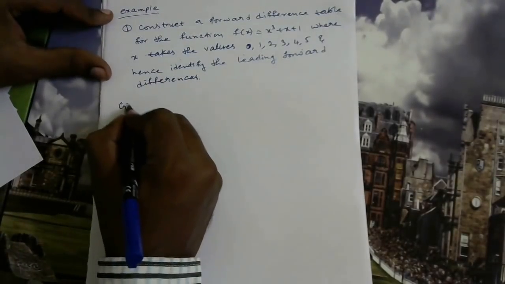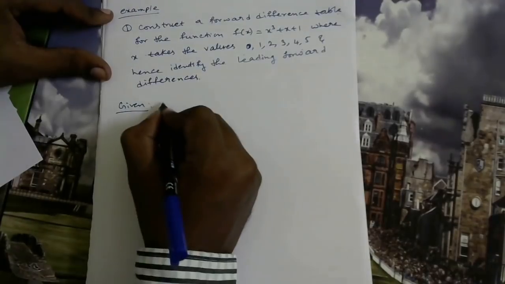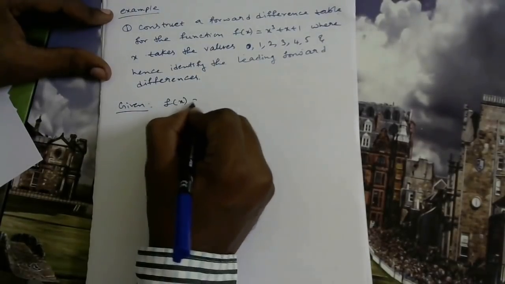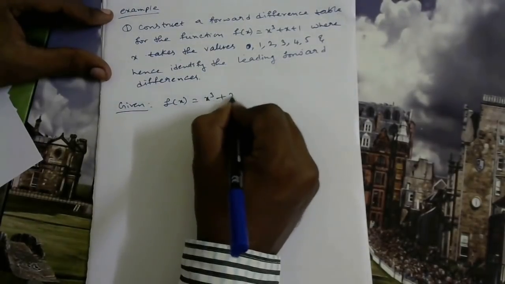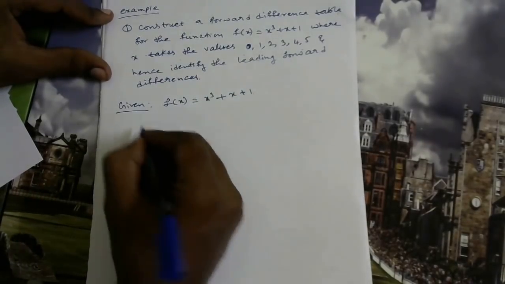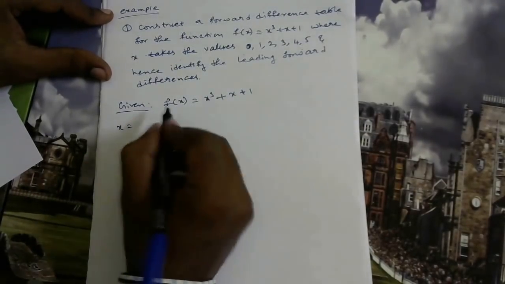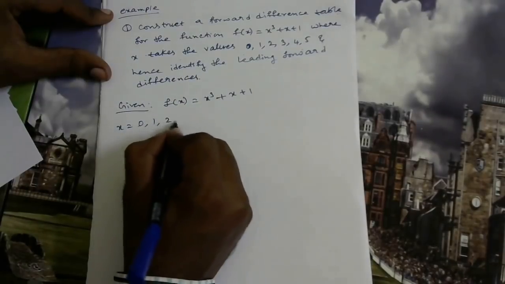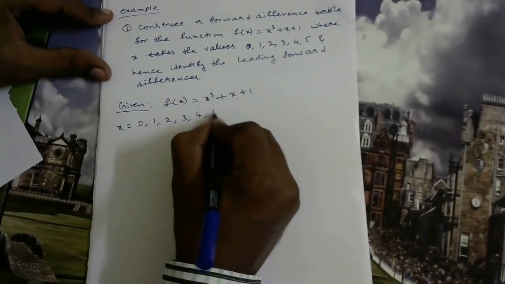Here given f of x equals x cube plus x plus 1, where x takes the values 0, 1, 2, 3, 4, 5.